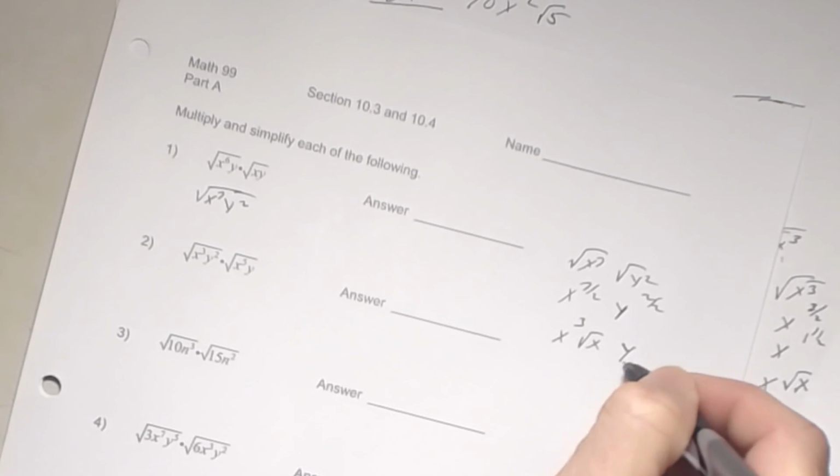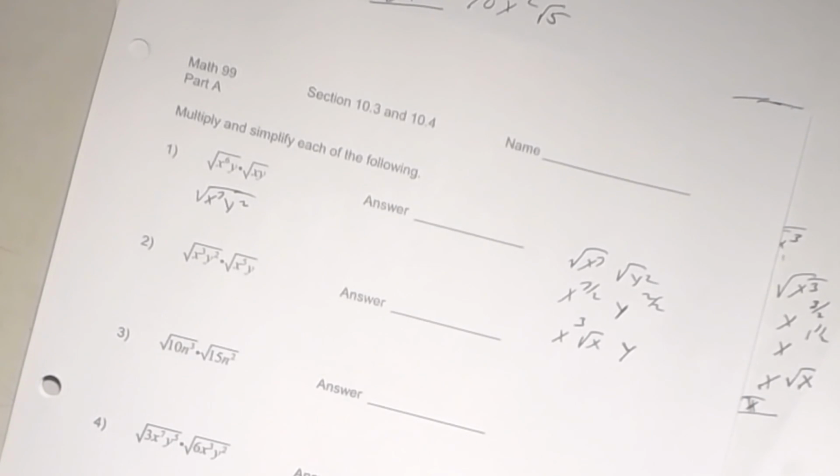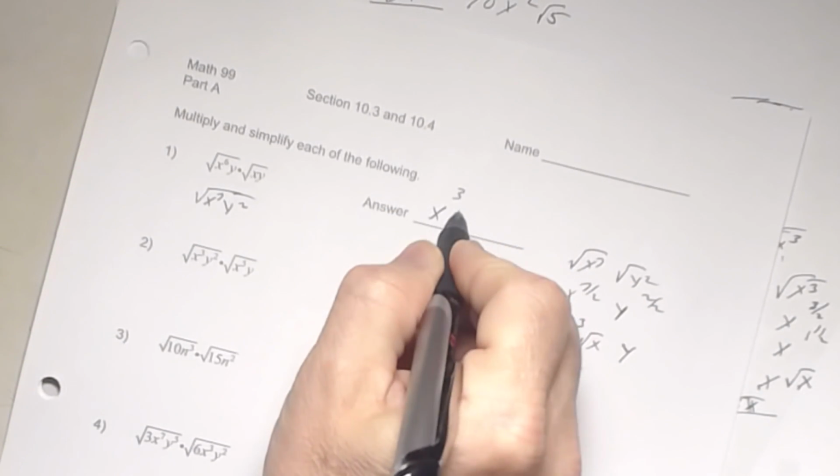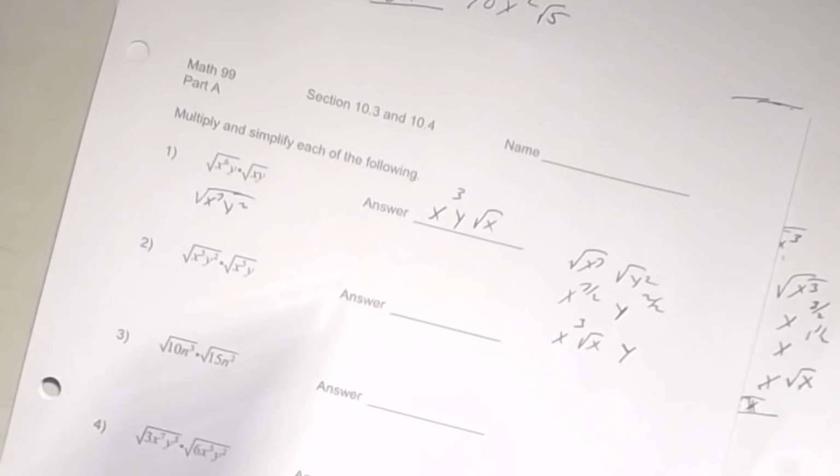Y. Now, guys, when we write the final answer, we always put the radical last. Okay? So don't write it like this. Put everything in front of the radical and put the radical last. And let's put it in alphabetical order. So this is going to be x cubed y square root of x. Okay? That's how you do it. That's all you do. All right, now the next one.